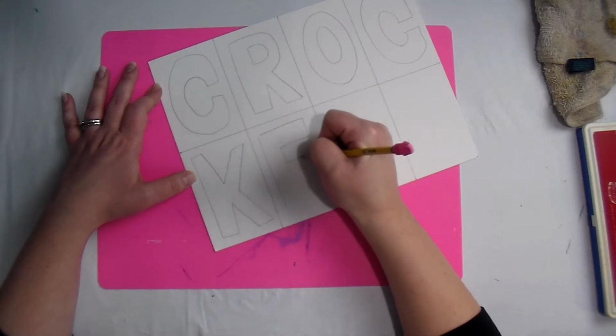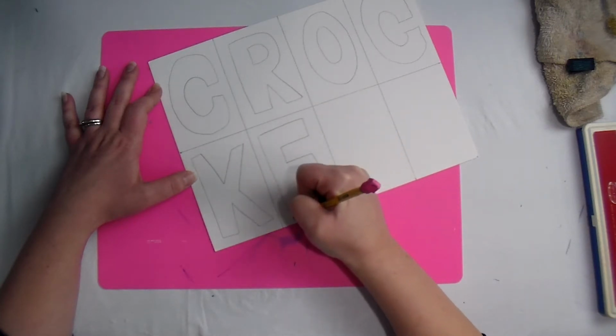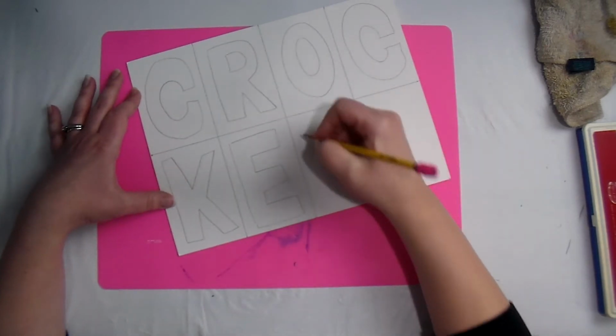You want to make sure your letters almost fill up the entire shape, like almost entirely.